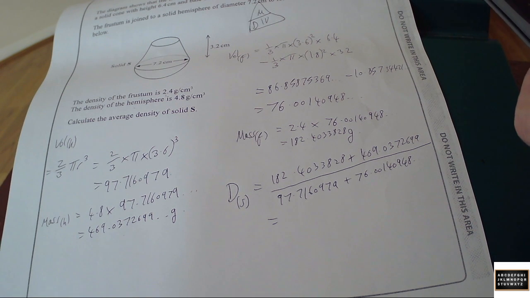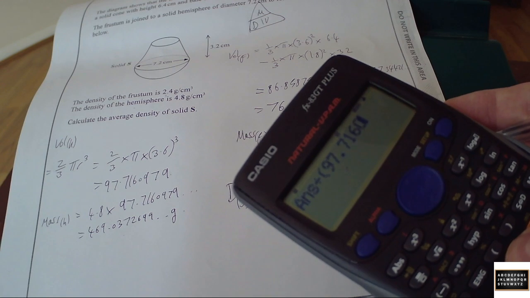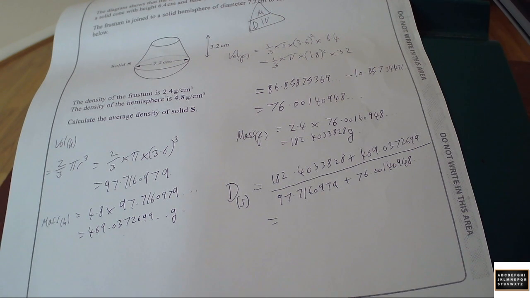And we do keep it nice and approximate at the moment. We don't round up until right at the end. That's the golden rule, so you don't make a mess. So it's important to get this right. You can use brackets and things in your calculators, which I'm doing right now to show you that, just to save you some work, and you don't have to remember so much. So 76.0014094.